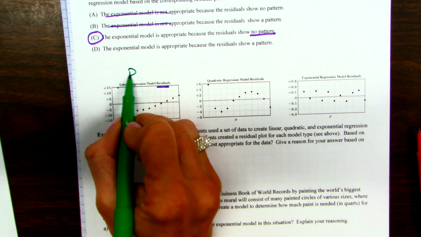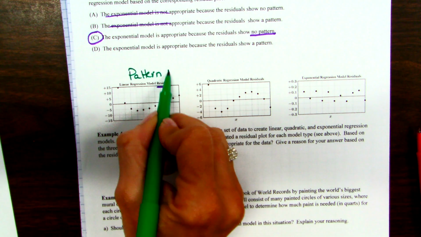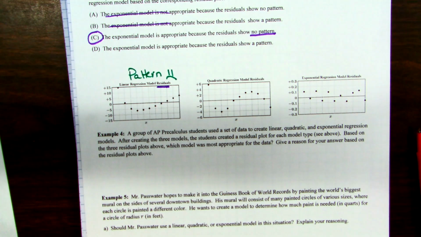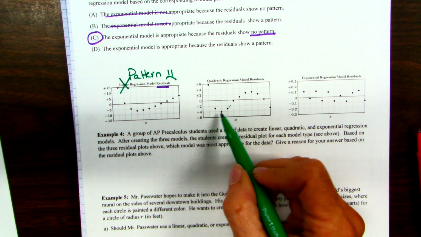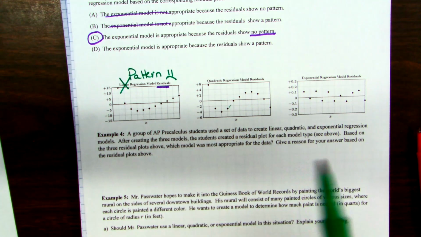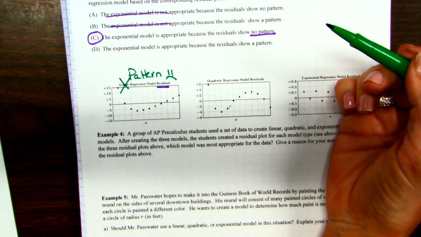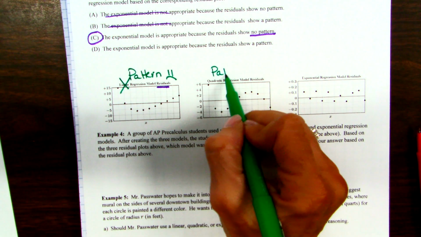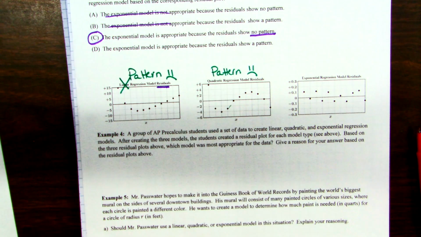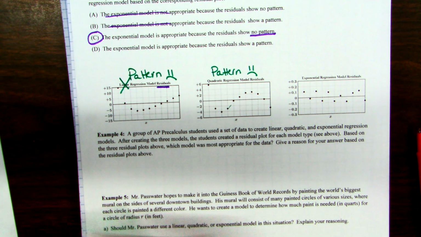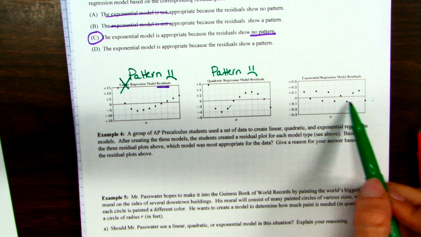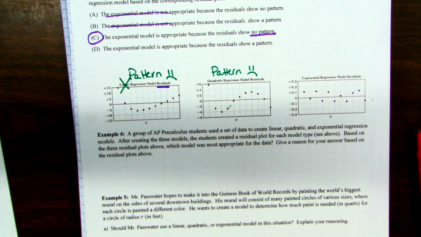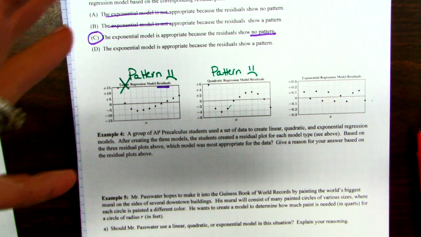Yes. This has a pattern. That's bad. We would not use linear, okay? This one also has a pattern. You can kind of predict at least roughly where another point would go, right? Roughly. These are considered patterns. We don't want a pattern. We want random. Some points above and below, just kind of like you dropped the points and they just kind of landed on there.